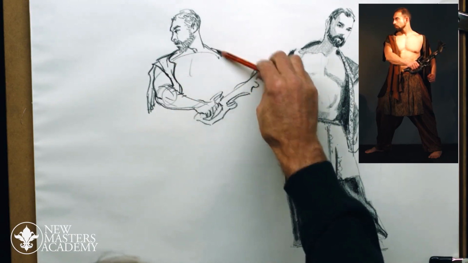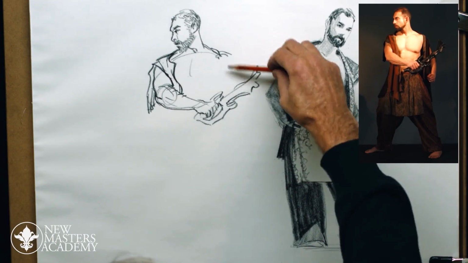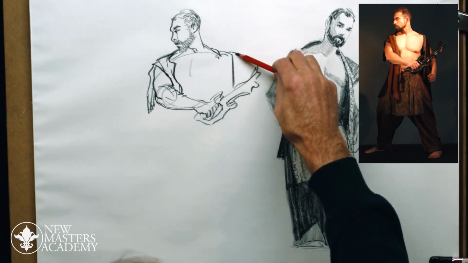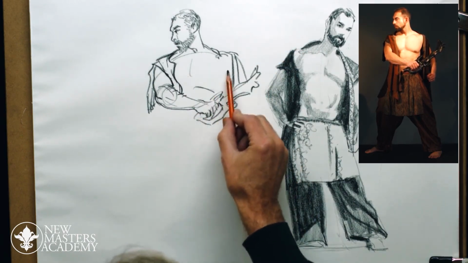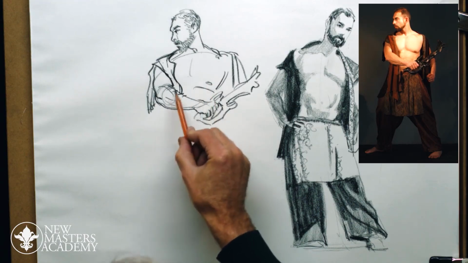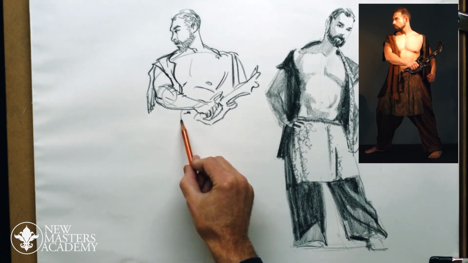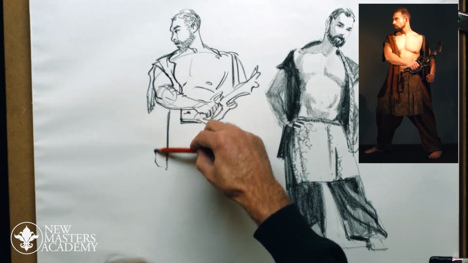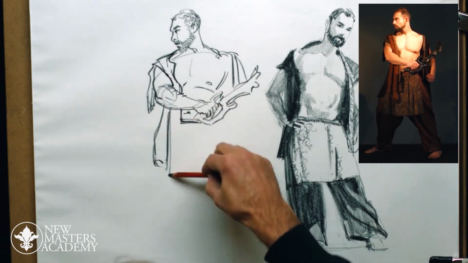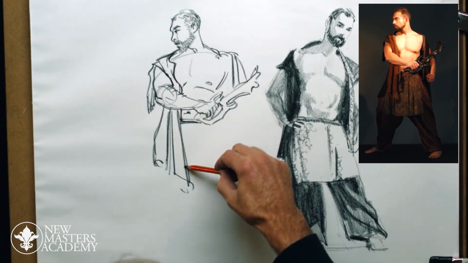There you go. More of a pipe fold down there.